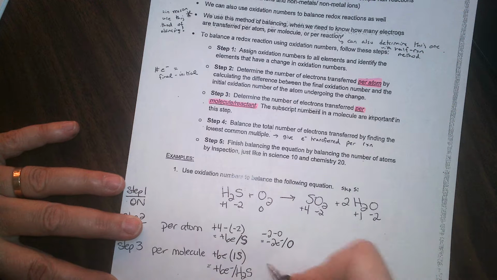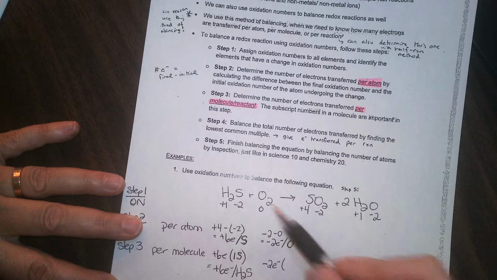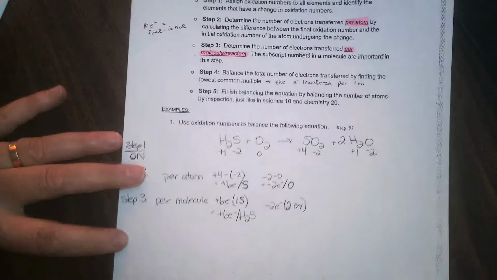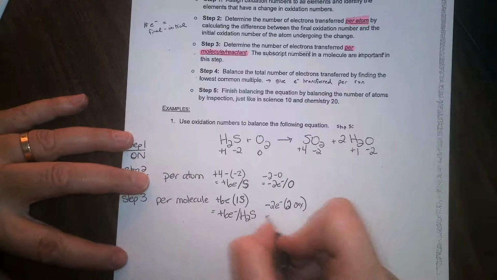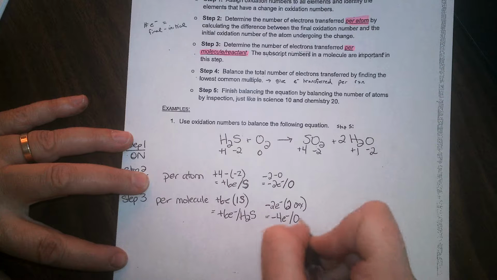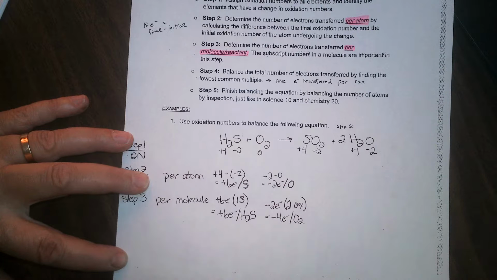Let's look at this one. How many oxygens are in this molecule? 2. There's 2. I'm going to write oxygens here. There's 2 oxygens for a total of -4 electrons per oxygen molecule. Okay?